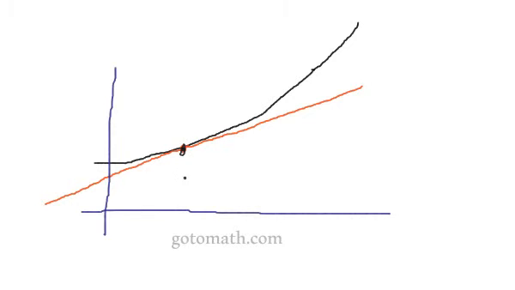This point right here, which is the point where the tangent line is occurring, we'll call C on the x-axis. So this ordered pair right here is going to be C and F of C. Alright, so you should be able to follow that pretty easily.